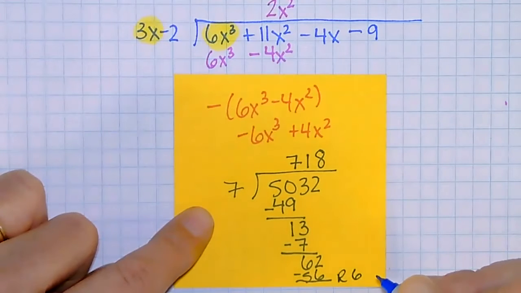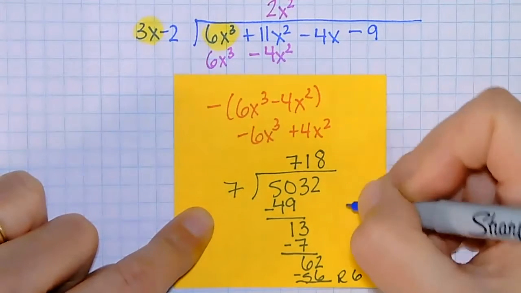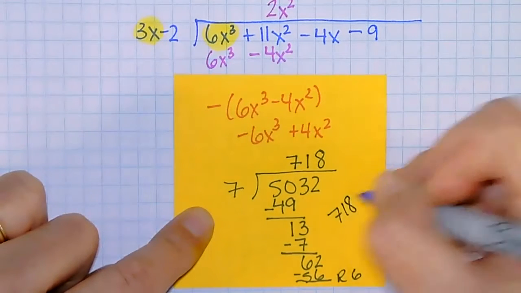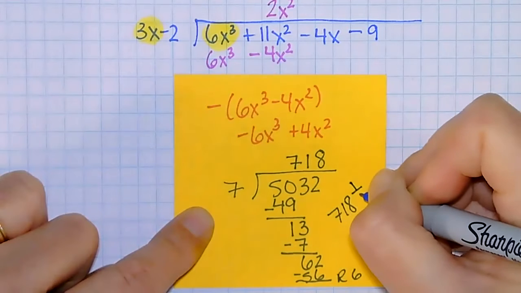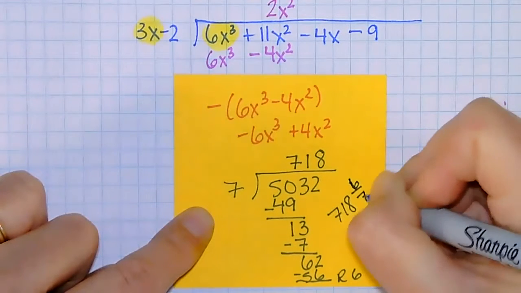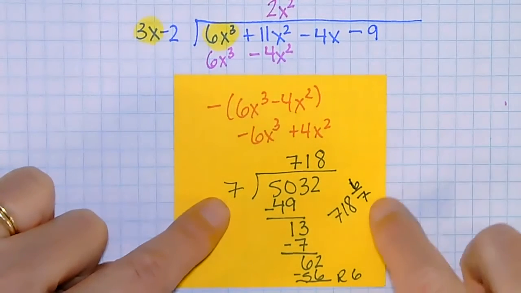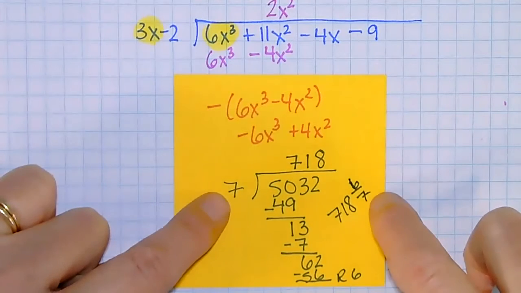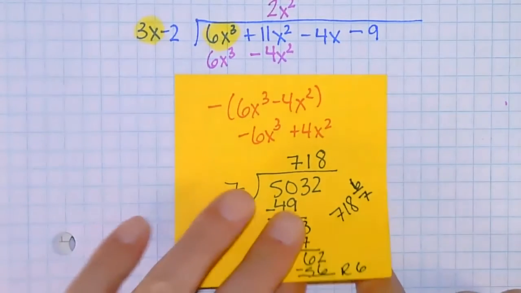Now we don't write R6, okay? What we would write is 718 and 6 sevenths. 6 because that's my remainder. 6 out of what? 6 out of 7. That's how we're going to write our problem, okay?